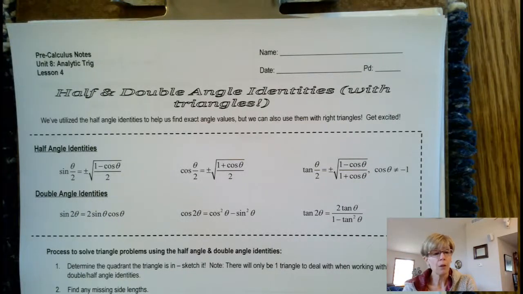Today I want to talk about, I know the notes say half identities, but in this video I'm going to specifically talk about double angle identities. You can see the three double angles: sine of 2 theta equals 2 sine theta cosine theta. Cosine of 2 theta is cosine squared theta minus sine squared theta. And tangent of 2 theta equals 2 tangent theta divided by 1 minus tangent squared theta.